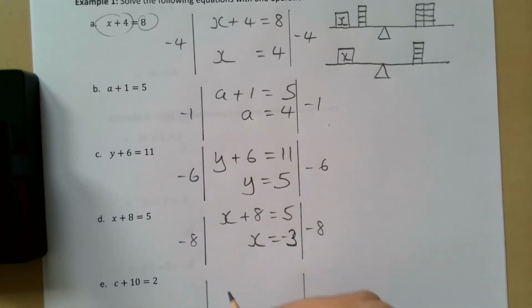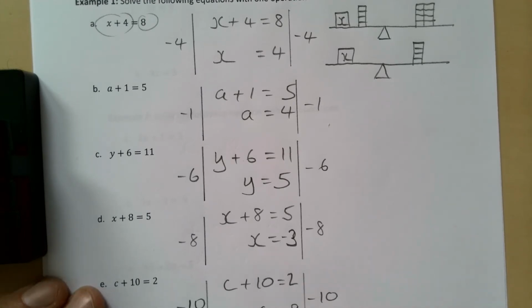c + 10 = 2. Take away 10 from both sides. c equals minus 8. t - 3 = 5. Now you would think take away 3 from both sides, it's not going to work. Now if I take away 3 here, I end up with a minus 6. So if it's a minus there, we actually have to add 3.